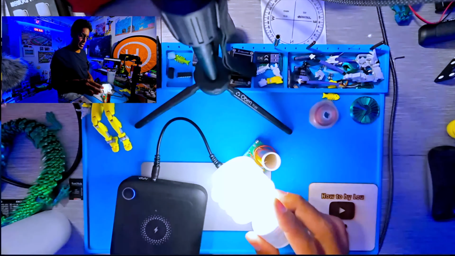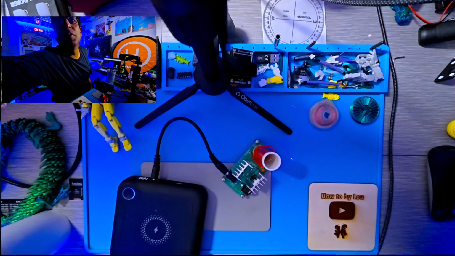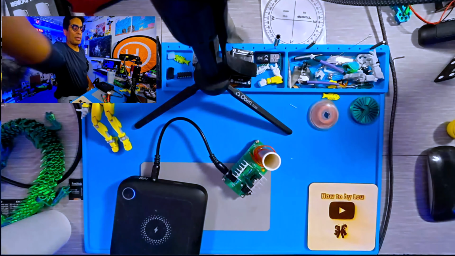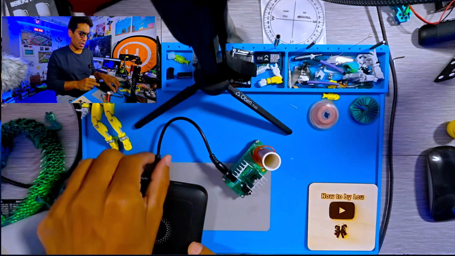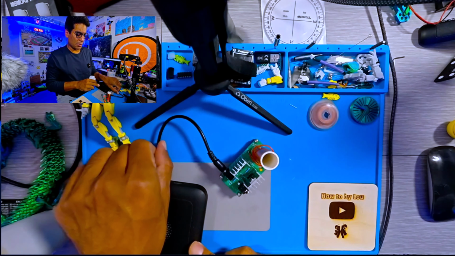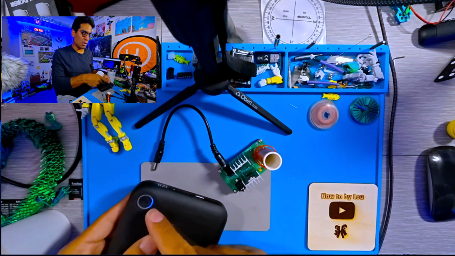I like this one. This one was really cool. The first one I soldered wrong, but we fixed it with my kids, and then we got this one right. It looks like I need to charge this because it only has one bar left.